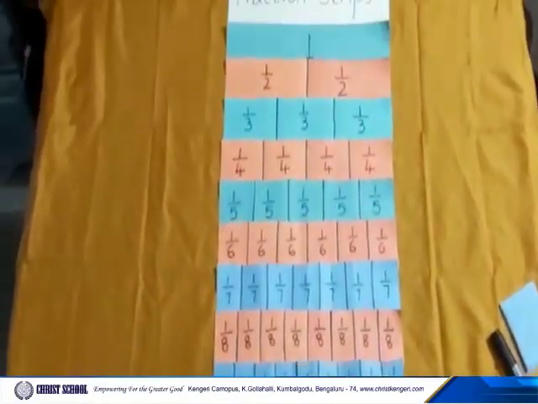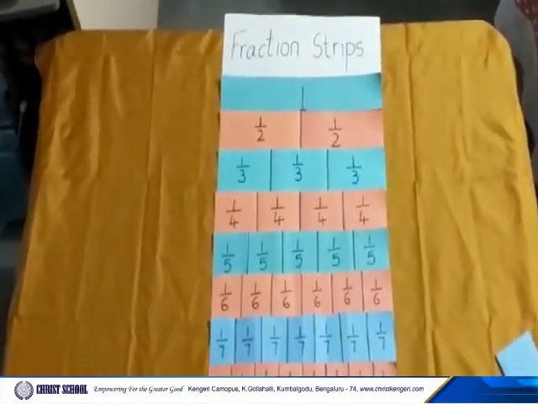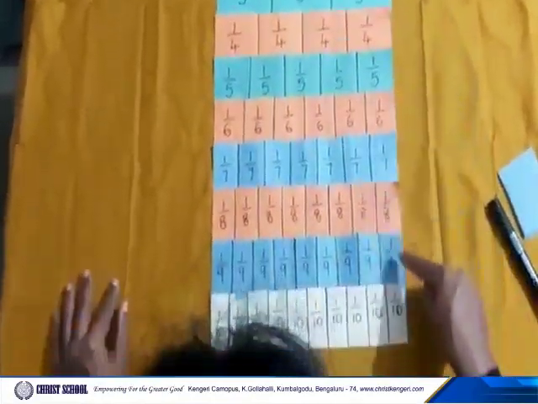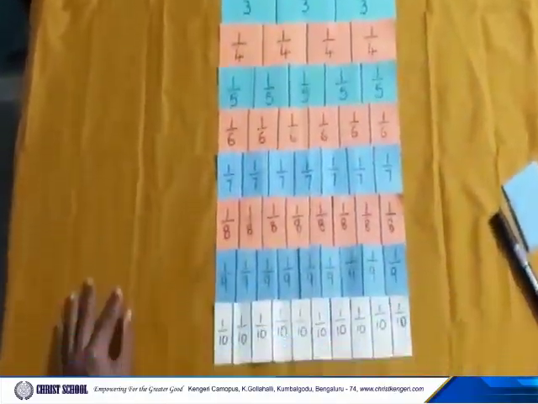Have you observed? All my fraction strips are of same size.